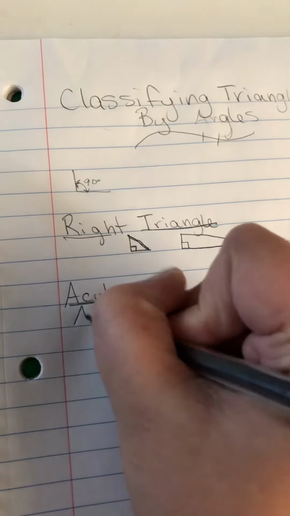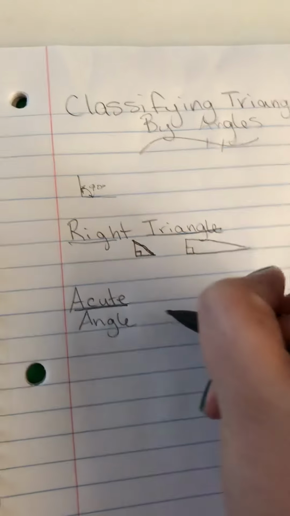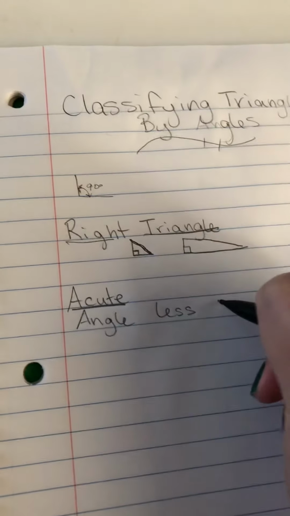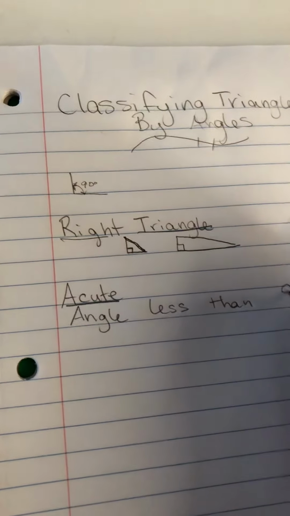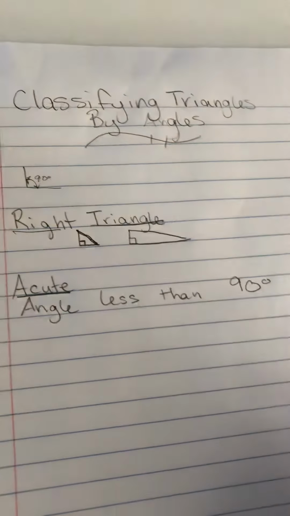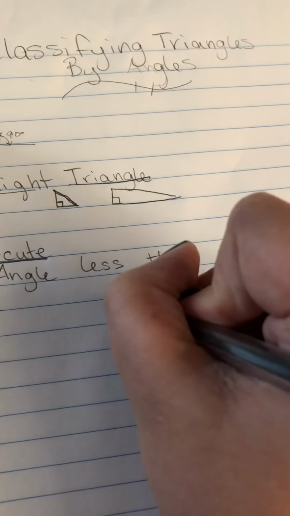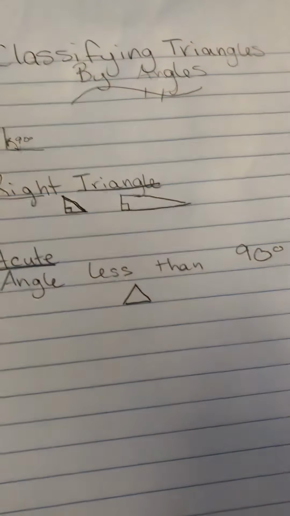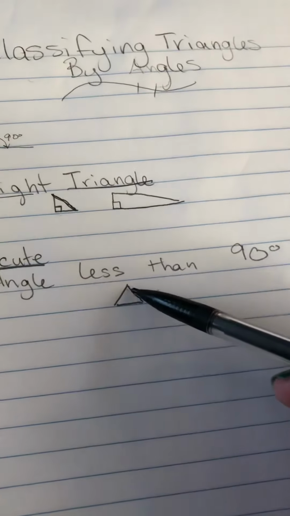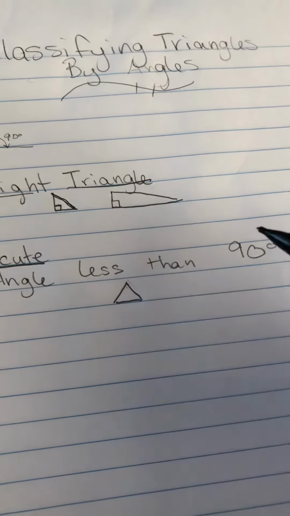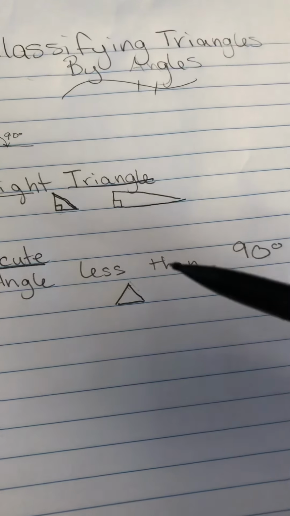An acute angle is an angle less than 90 degrees. So an acute triangle has angles that are all less than 90 degrees. None of these meet in a perfect right angle. They're smaller than a right angle.